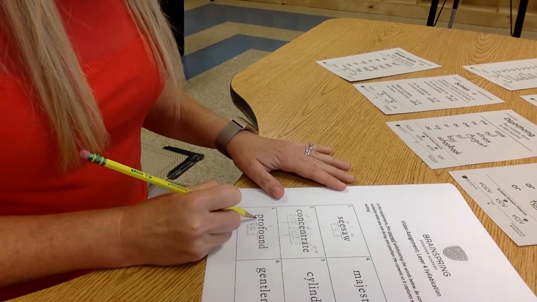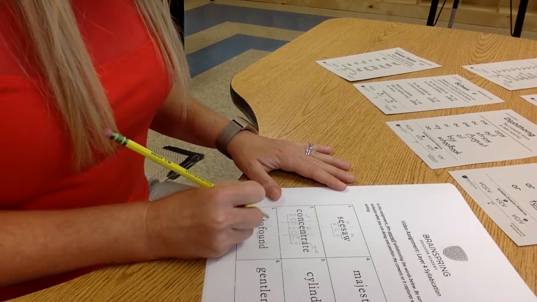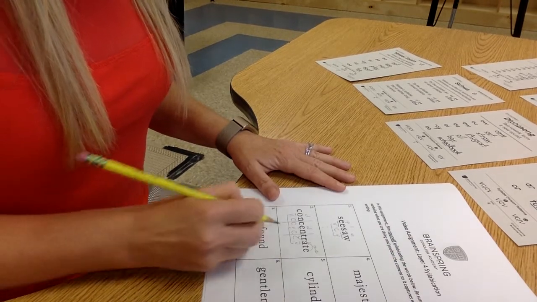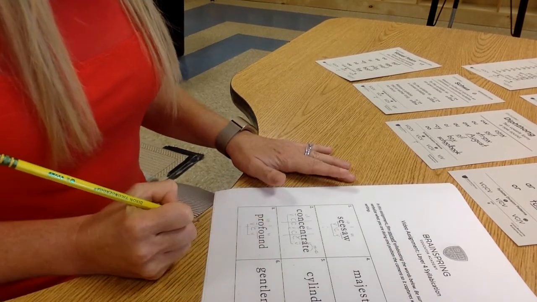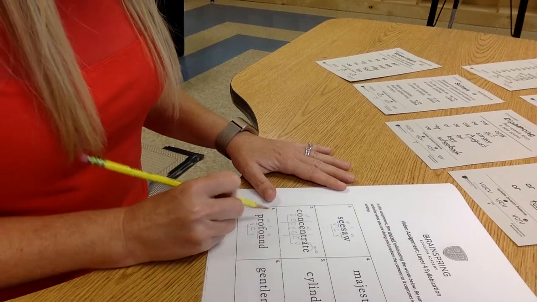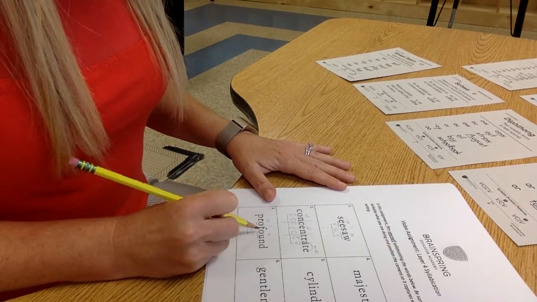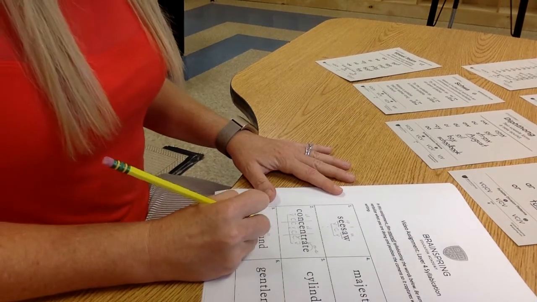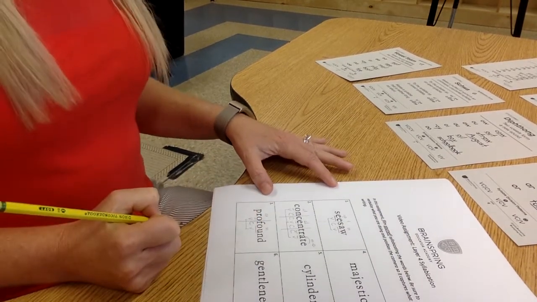All right, so my first syllable, that is going to be an open syllable, and my second syllable is a diphthong, so that would be profound, profound. Yes, so divided that correctly.